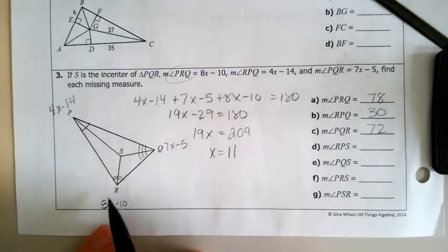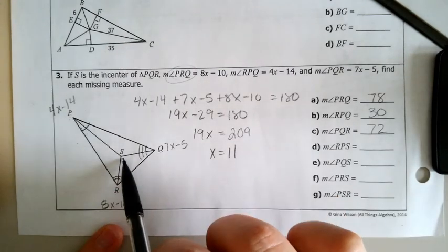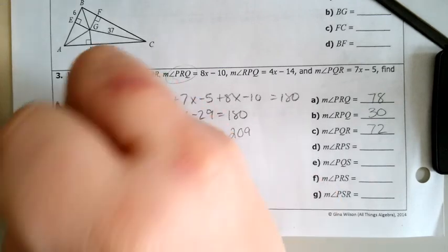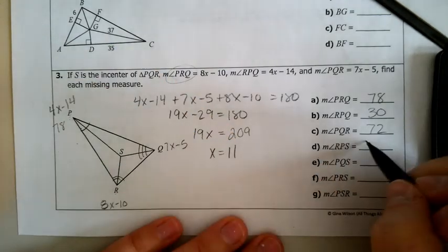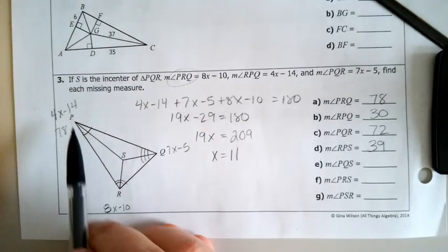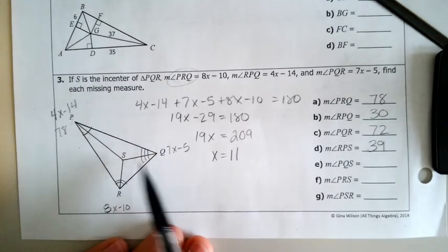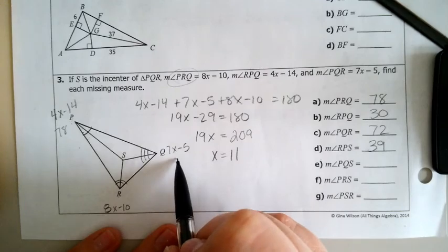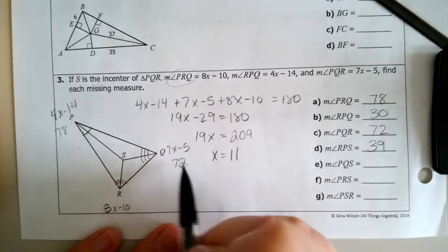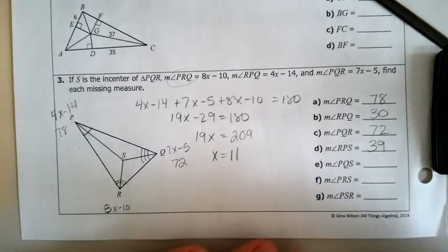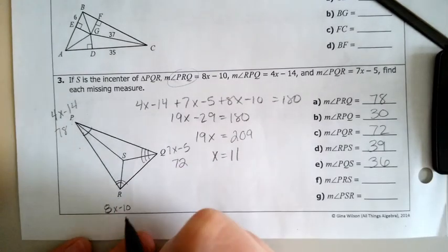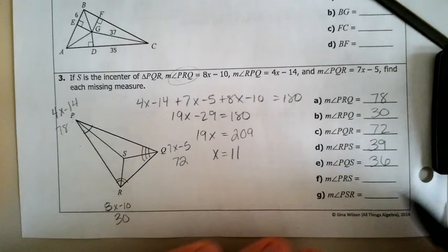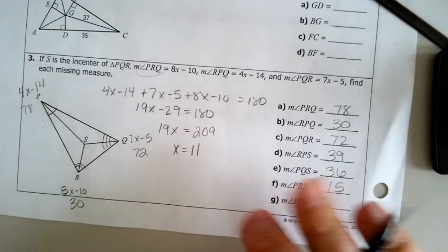So if we look here, we have RPS, which is half of this angle, which was 78. So half of 78 is 39. We have PQS, which is half of 72. So 72 divided by 2, which is 36. We have PRS, which was half of 30, which is 15.